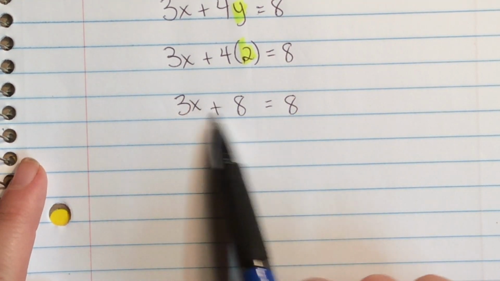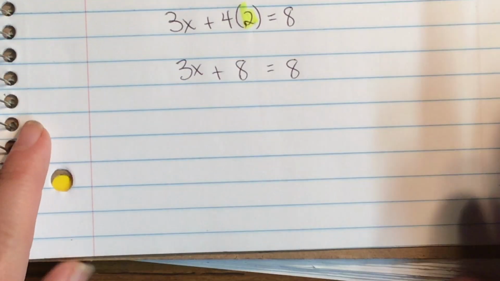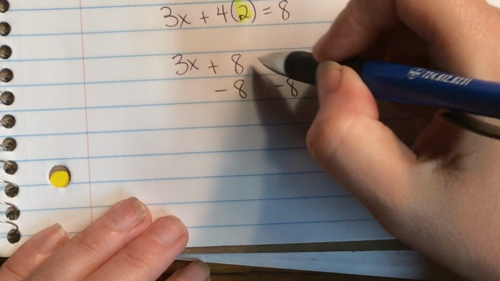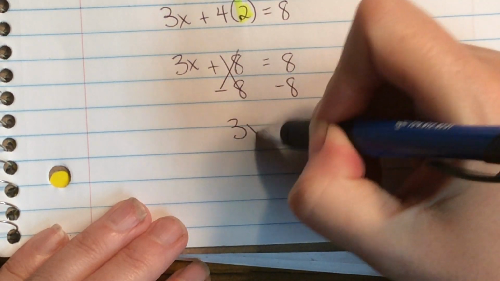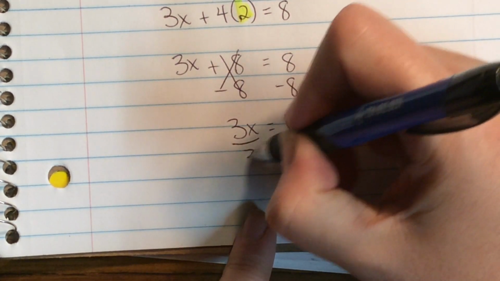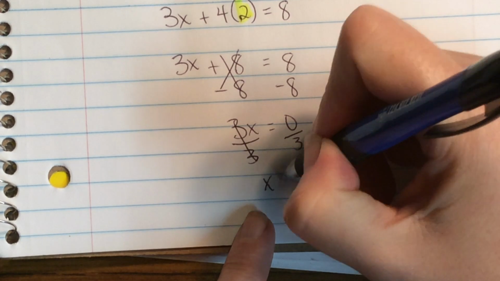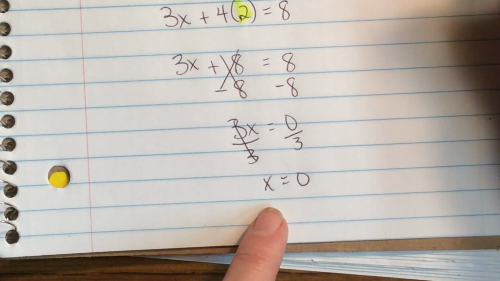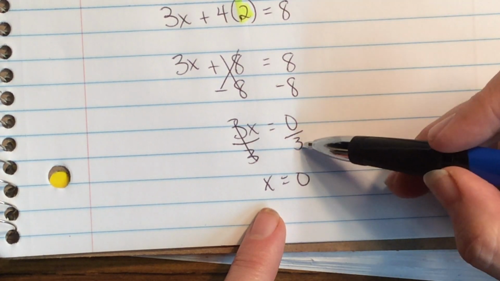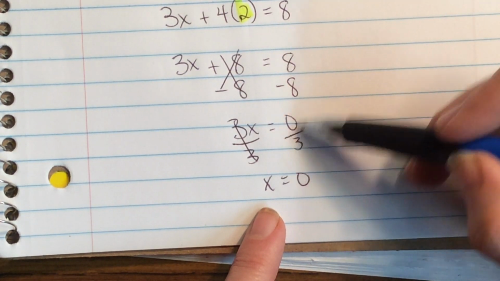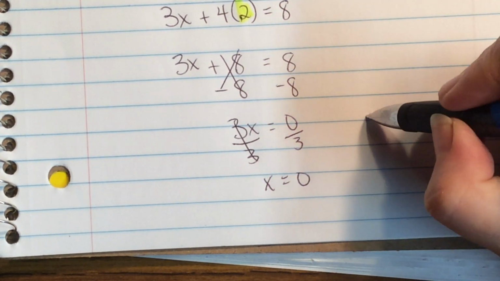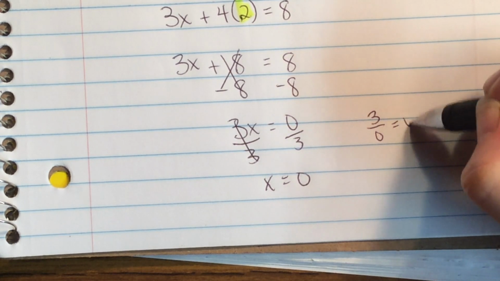And now I just need to solve this two-step equation. And this one's actually going to work out. I'm going to subtract the 8, and it's going to give me a 0. So I'm going to get 3x equals 0, which is fine. And then I divide by 3, and x is going to equal 0. I can divide by a number here, as the top can be 0, but the bottom cannot be. So as long as your top number is a 0, you're fine. But if it were the other way around, if it was 3 divided by 0, then it would be undefined.